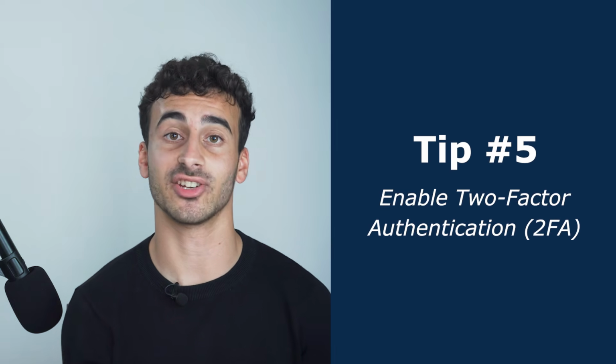Tip number 5, enable two-factor authentication. 2FA or two-factor authentication adds an extra layer of security to your account by requiring a second form of verification in addition to your password, such as a text message or an app notification. This can significantly reduce the risk of unauthorized account access.